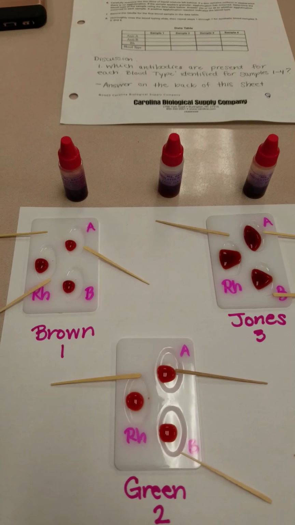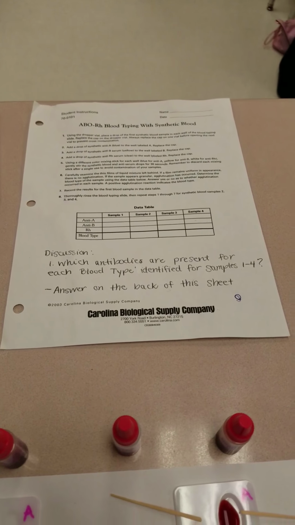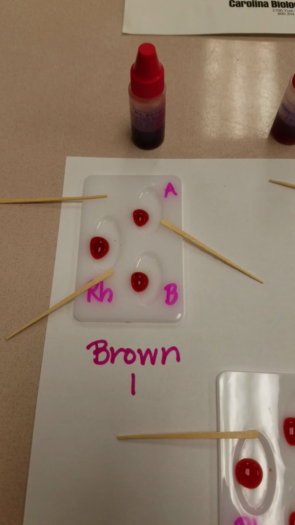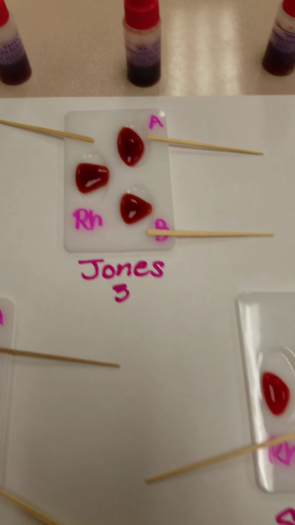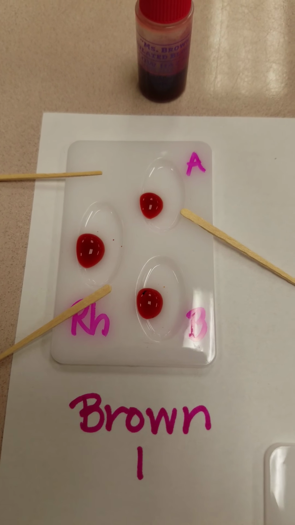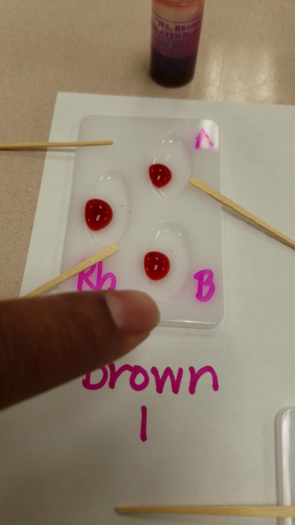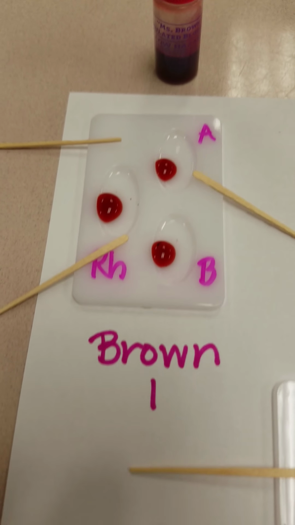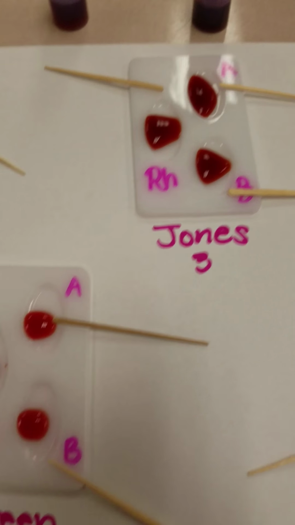Okay, this is the video for the ABO blood typing lab. What we have are samples for each unknown subject: sample 1, sample 2, sample 3, and sample 4. Each well will be exposed to anti-A antiserum, anti-B antiserum, and then anti-RH. Your objective is to determine each subject's blood type.